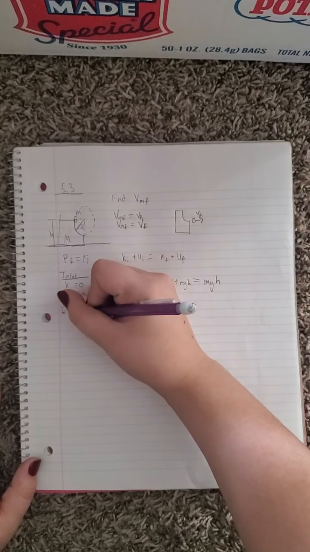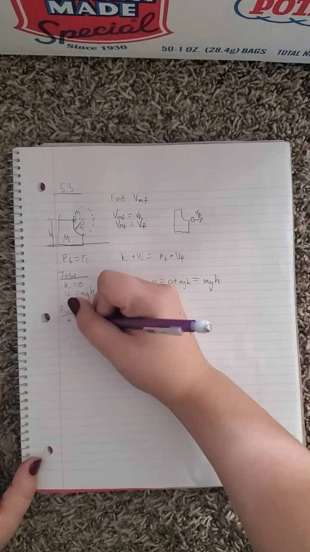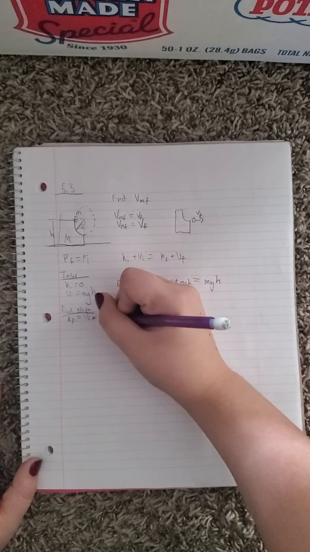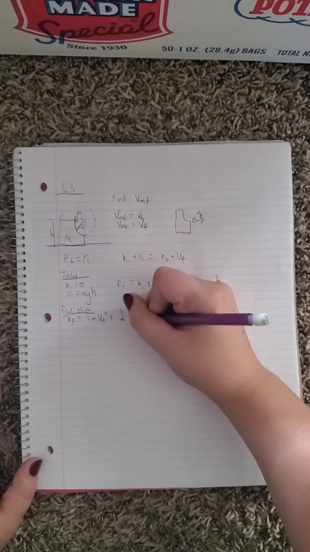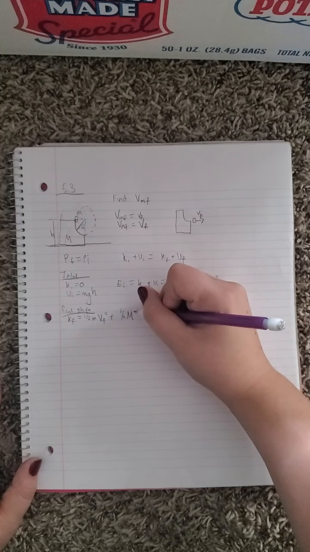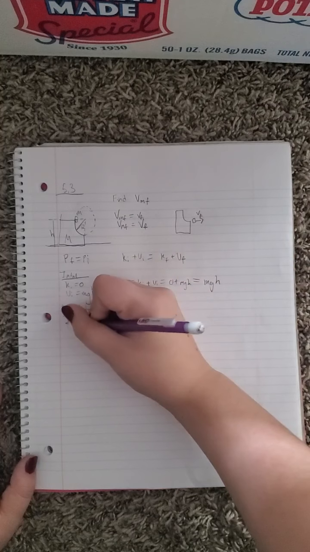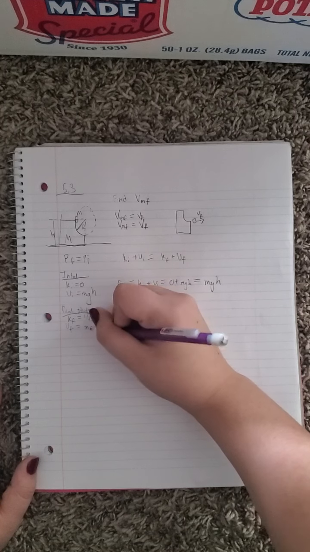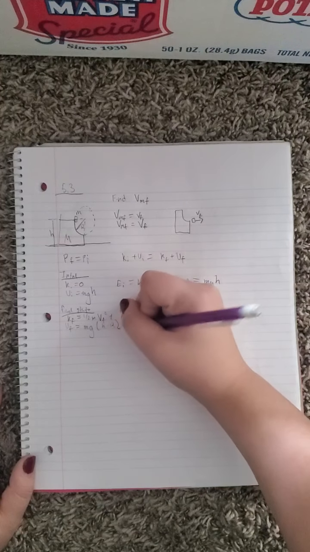And then for our final state, we want to look at the same thing. So K final is 1/2 little m little v_f squared plus 1/2 of the big M, big V final squared. And then U_f would be, I believe, mg of, and then this is moving, so it would be h minus r.